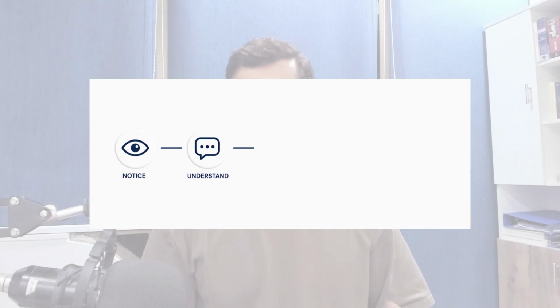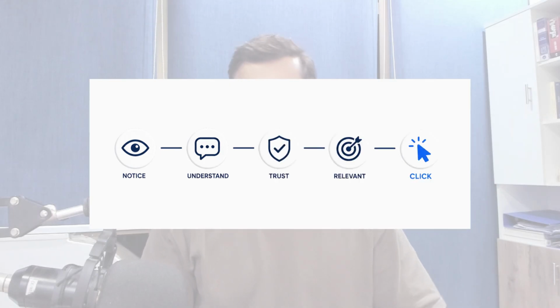The person still has to notice the ad, understand the message, trust the business, and decide that the offer is relevant enough to click. This is the job of your ad. Your ad should connect the person's problem with the solution your business provides.